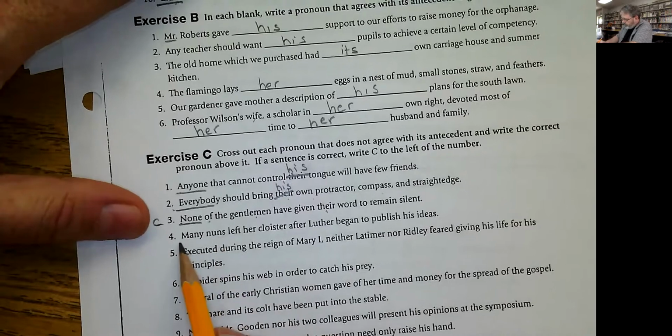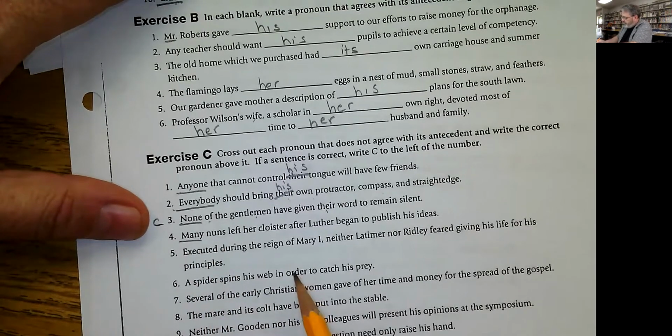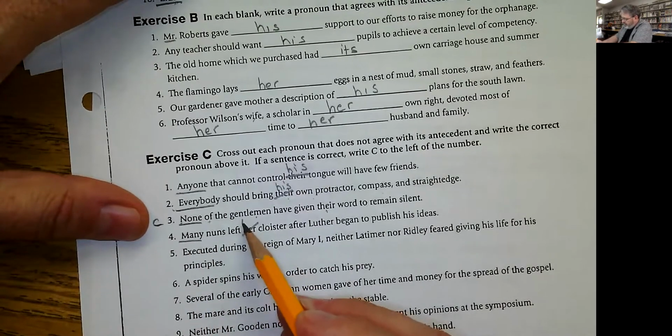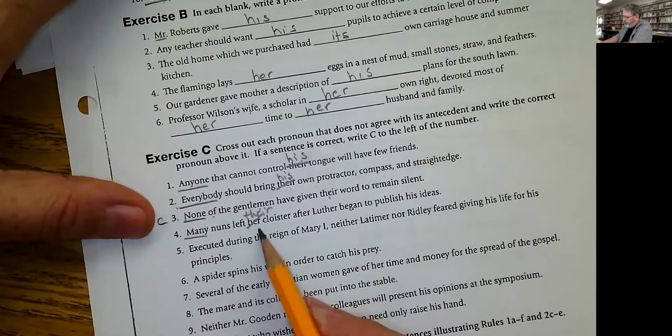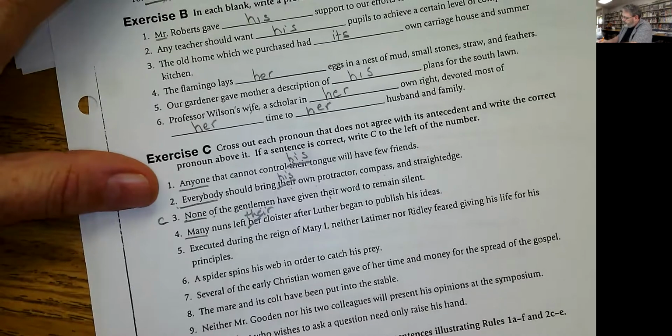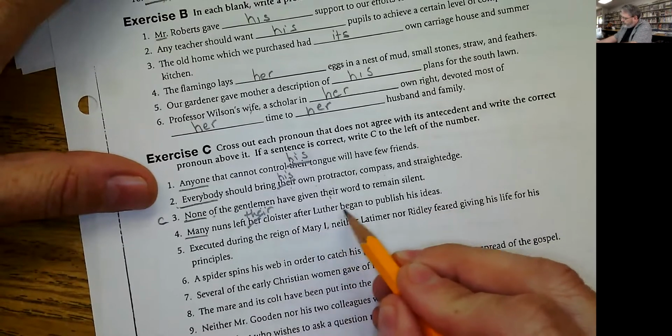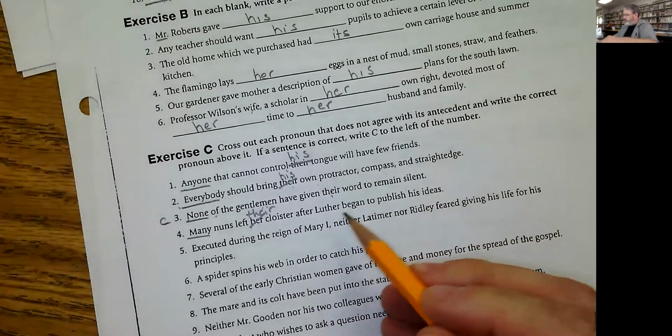Many nuns left there because many means more than one, so you have to have a plural. And then after Luther began to publish his ideas. But that's right, because Luther is one person.